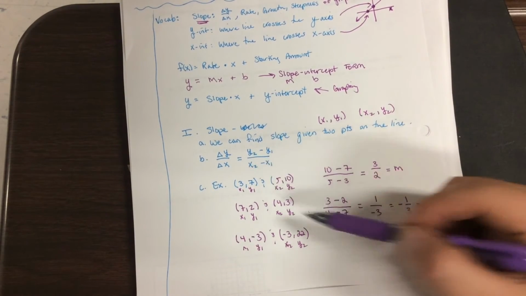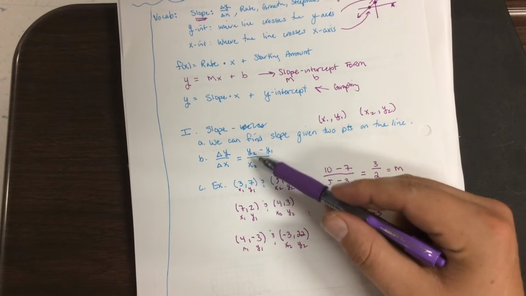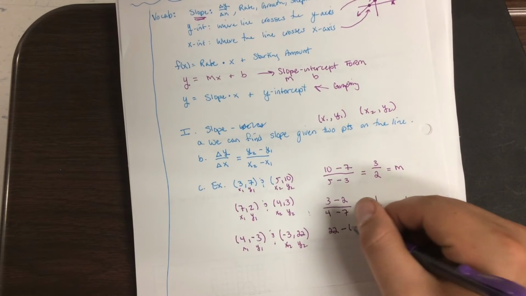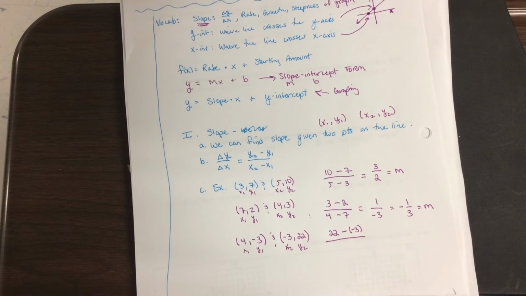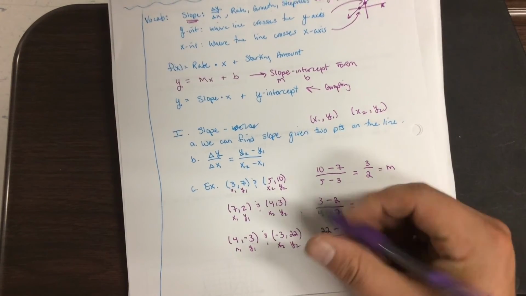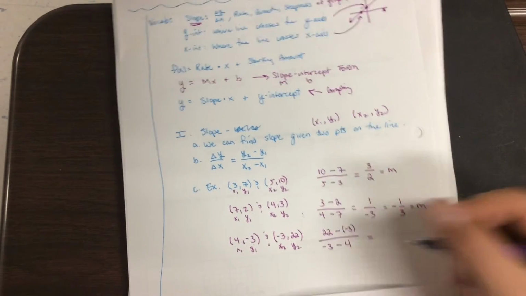So go grab y2. It's 22 minus, y1 is -3. So -3, all over x2, which was -3 minus 4. Okay?